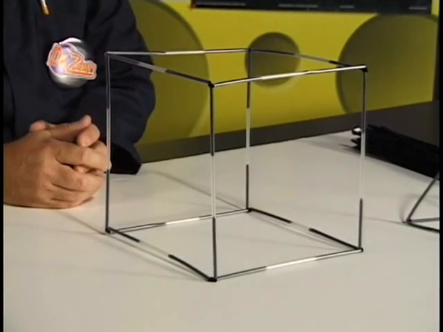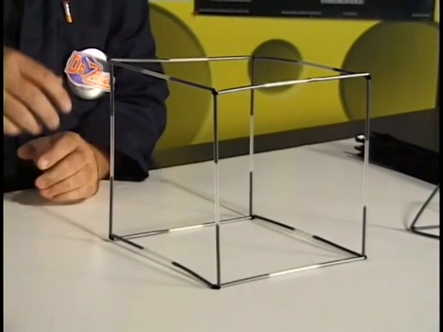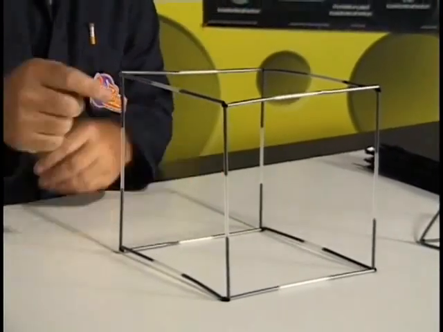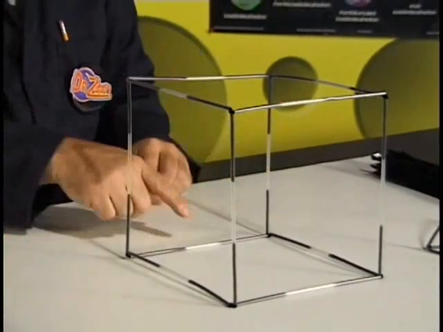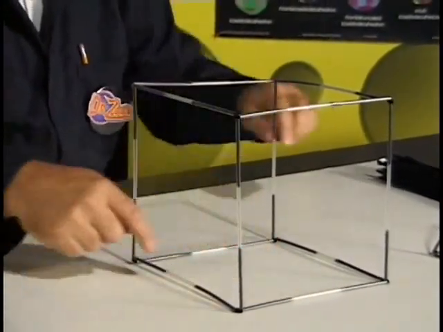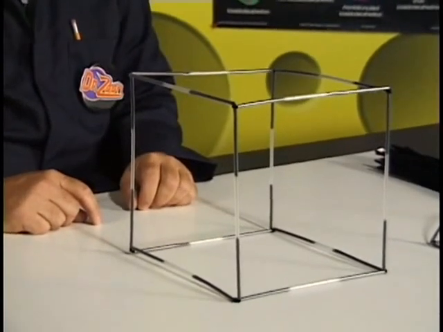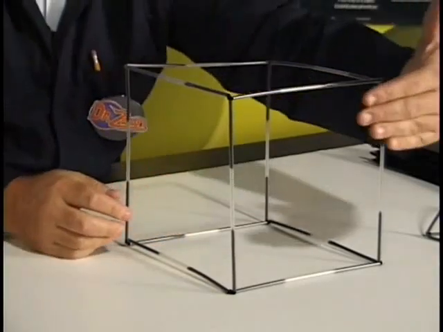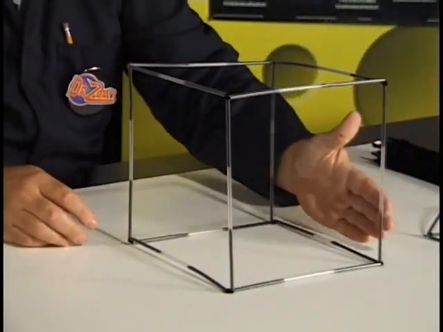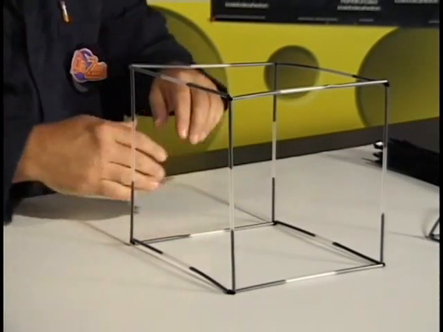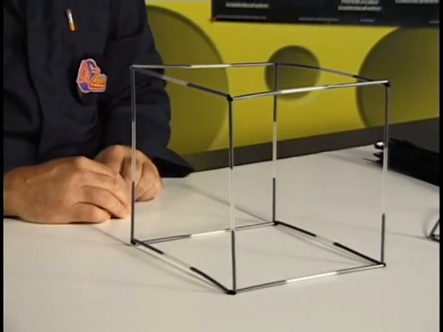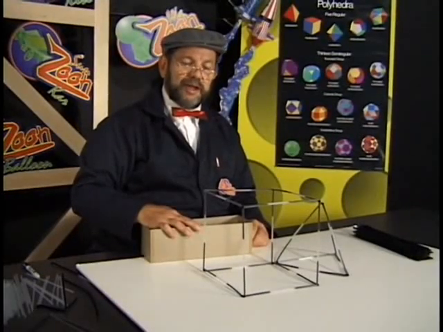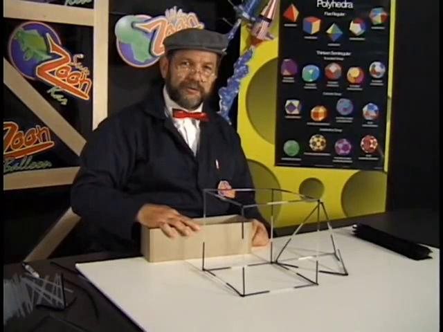The hexahedron has 12 sides. Let's count them. 1, 2, 3, 4, 5, 6, 7, 8, 9, 10, 11, and 12. And it has 6 faces. There's one on the top, one on this side, one on this side, one on this side, one on this side, and of course the bottom face. That makes 6 faces.